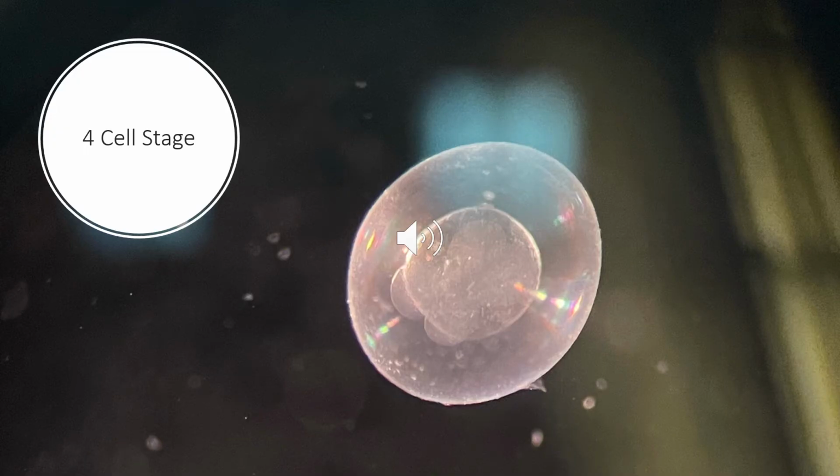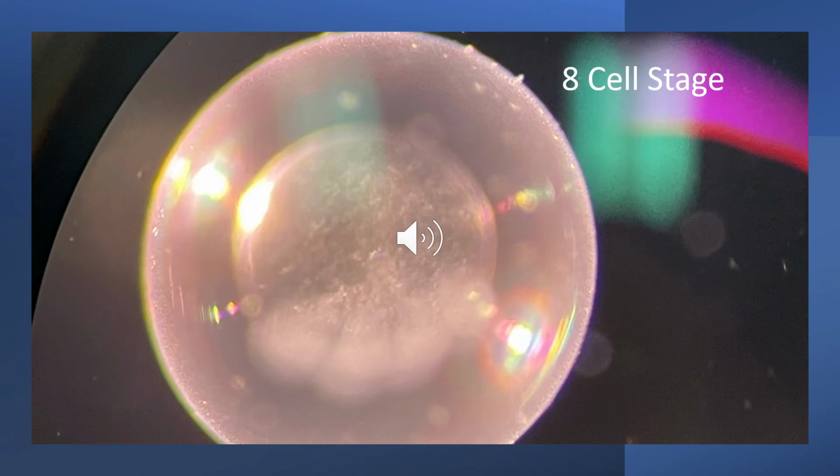Next up is the 4-cell stage. This is approximately 1 hour after fertilization. This stage occurs within minutes of the 2-cell stage, showing just how fast the development of the zebrafish occurs. Ensuing development continues from the 4-cell to the 8-cell stage. This stage is typically observed about an hour and a half post-fertilization. Again, as in the 2 and 4-cell stage, the cells can clearly be observed at the animal pole.